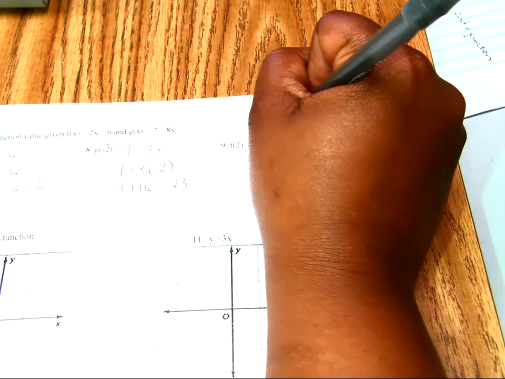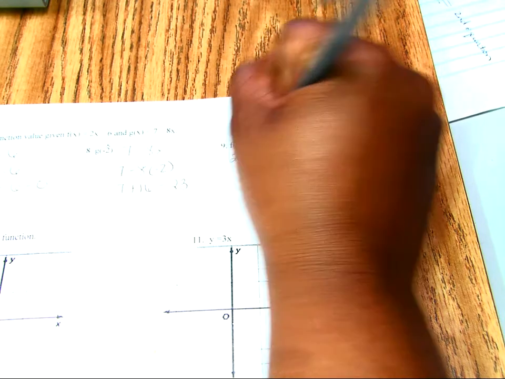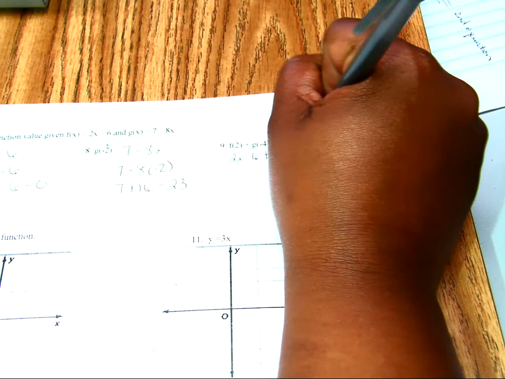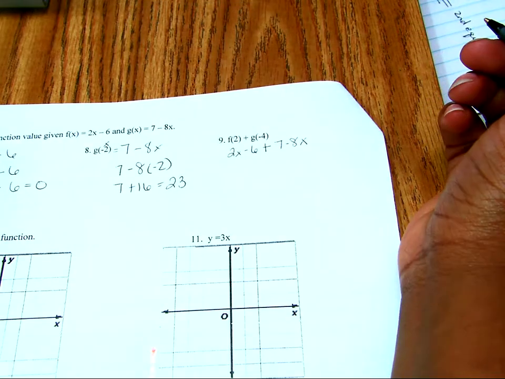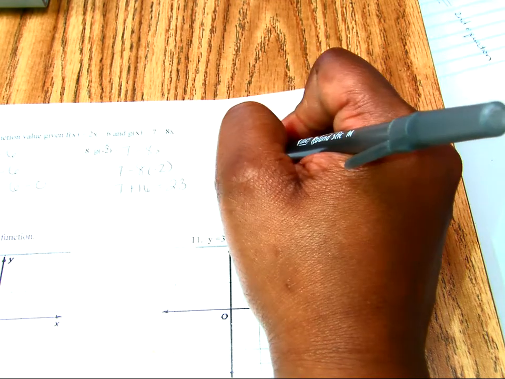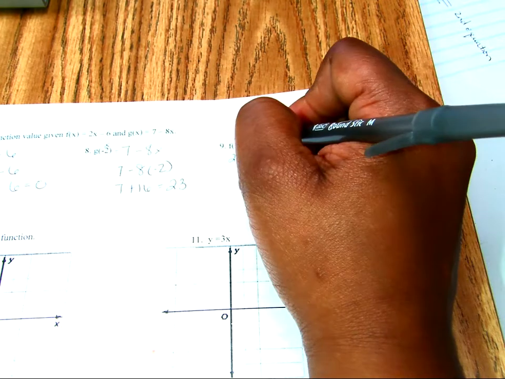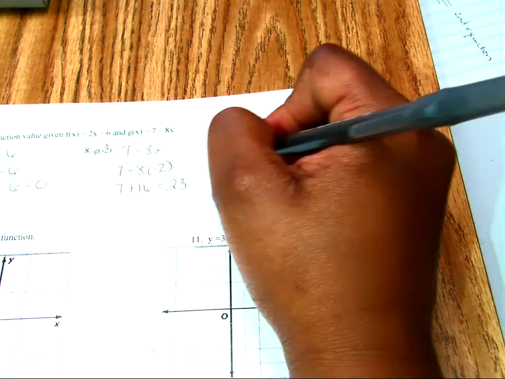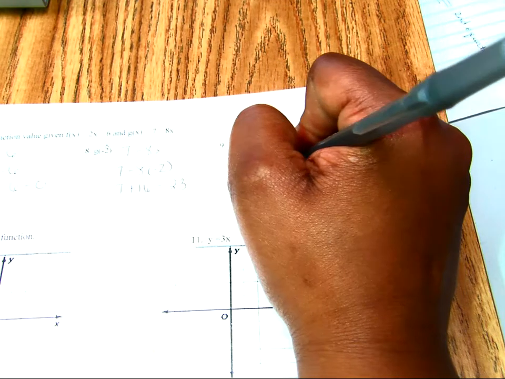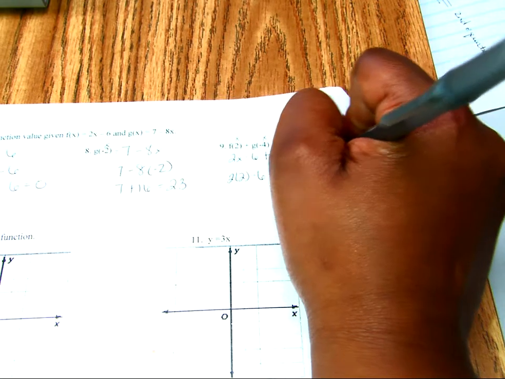Okay. Here, they want me to use this equation, 2x minus 6, plus this equation, 7 minus 8x. Wherever I see an x in this first equation, I'm putting a 2. And wherever I see an x in the second equation, I'm putting a -4. 2 times 2 minus 6 plus 7 minus 8 times -4.